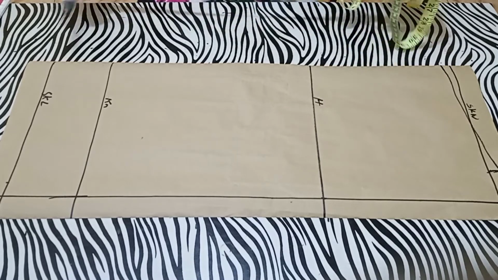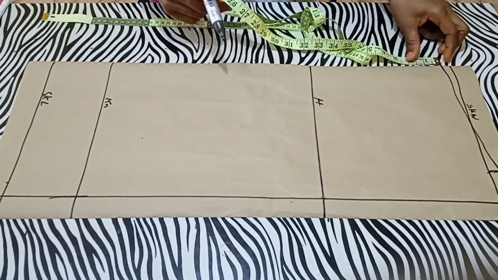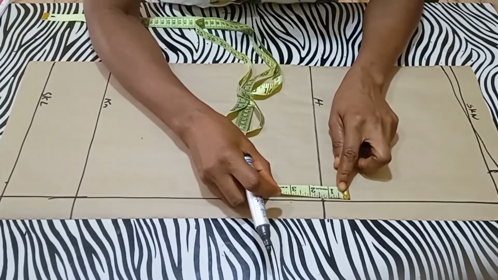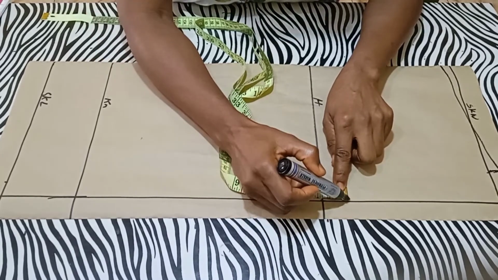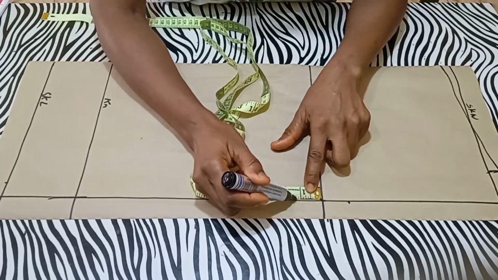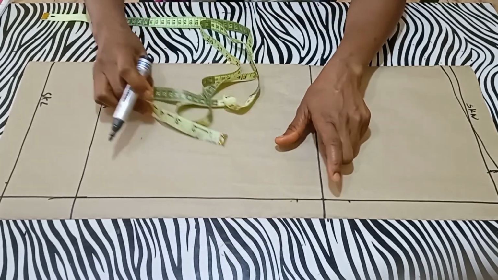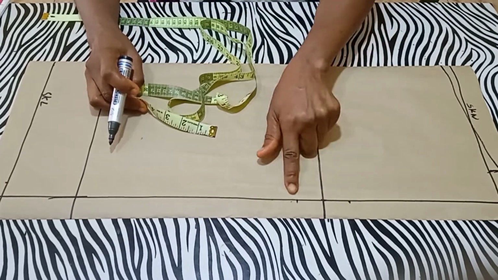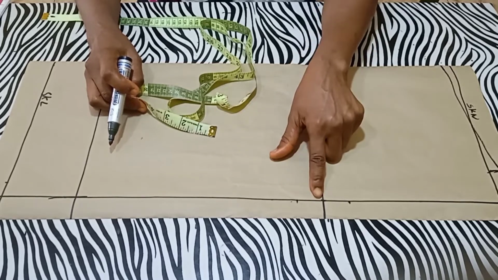At the hip level, move up by 1/4 and also down by 1/4. This distance eliminates any pointiness around the hip area.